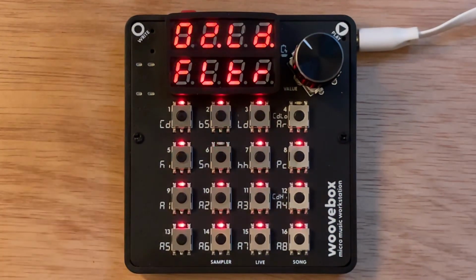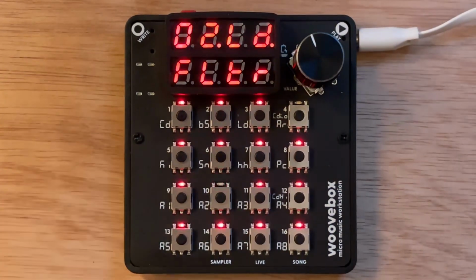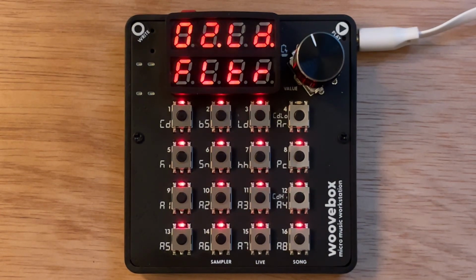So now you can hear that LFO is being re-triggered at the beginning of every note. It's always starting in the same place.